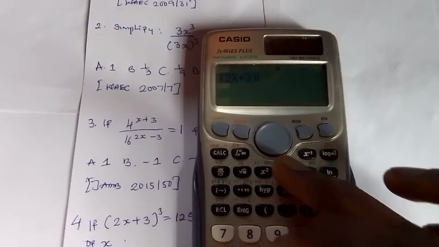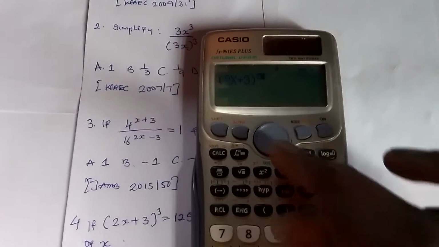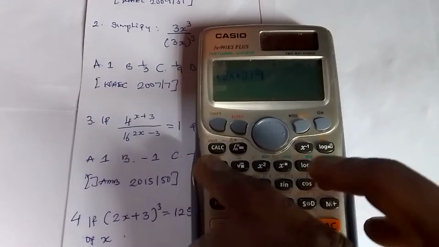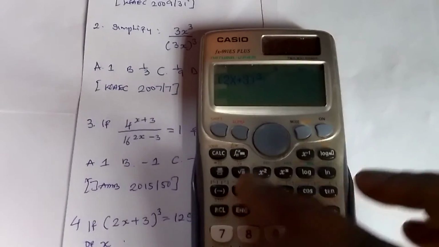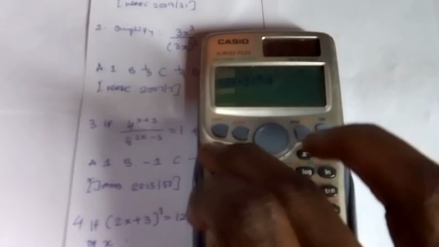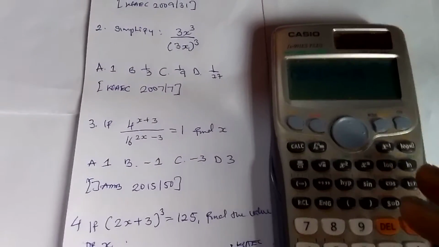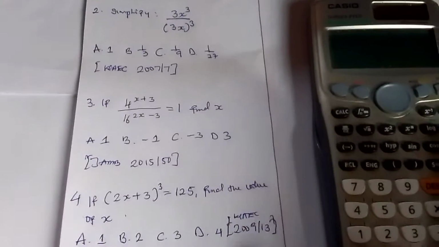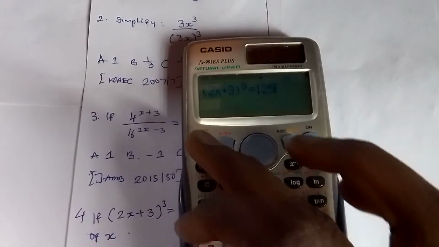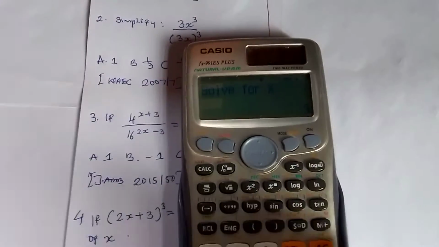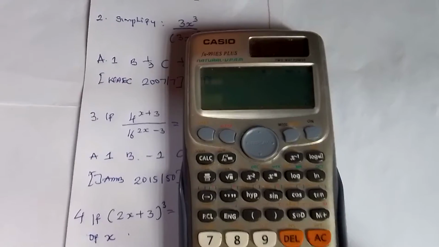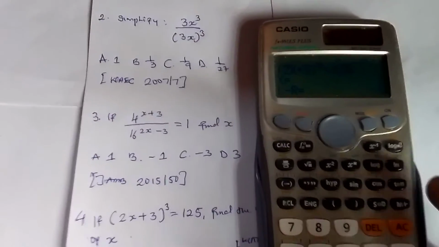We close the bracket, raised to the power of 3, and then we press alpha equals to, and then 125 there. We're asked to find the value of x, so what I'm going to do is shift calculate. Remember I told you always make it 0. So we wait for our answer. The answer is 1, and the option is 1 there.